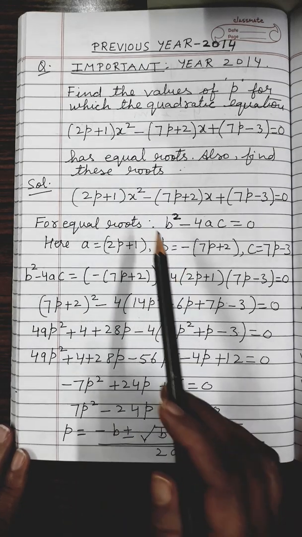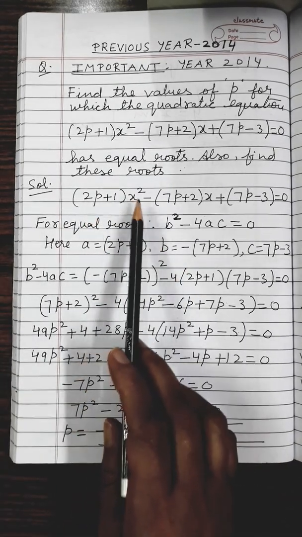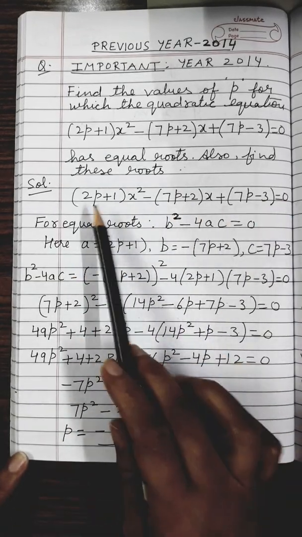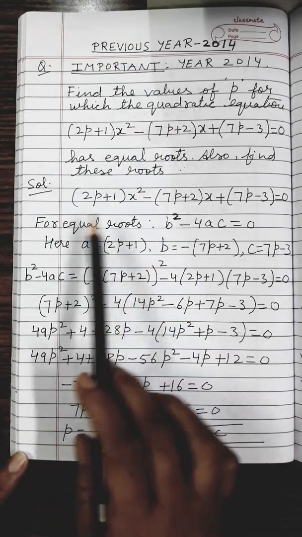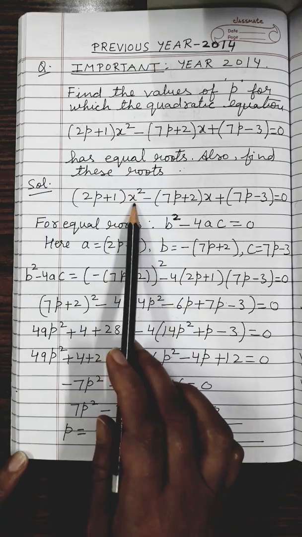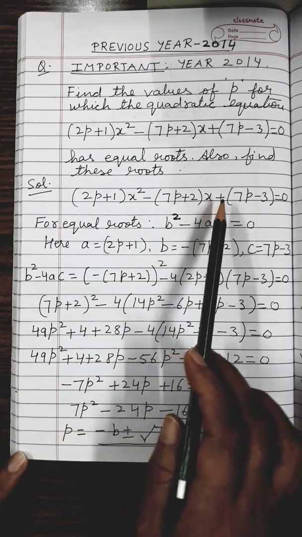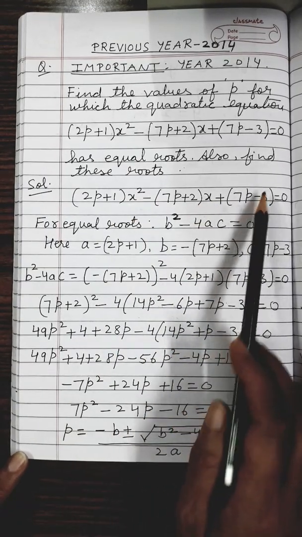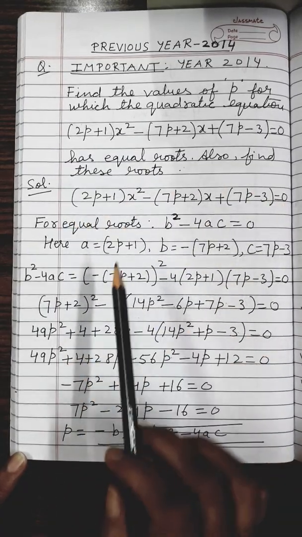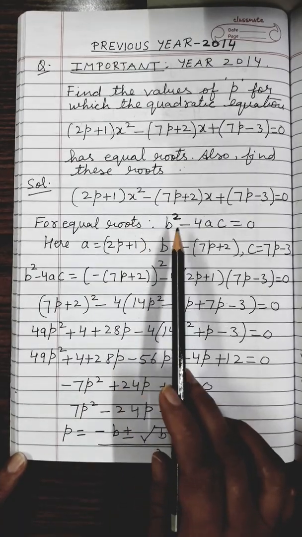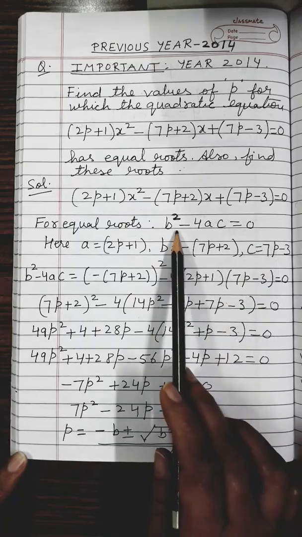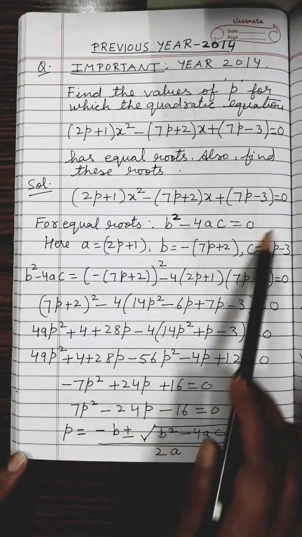Now in this equation p is a constant and x is a variable, because a quadratic equation has only one variable in it. So if you notice, pick up this equation from the question. This equation is in the form ax² + bx + c = 0, so this is in the standard form of a quadratic equation. And for equal roots, as you already know, the discriminant, that is b² − 4ac, equals 0. So I will make use of this equal roots condition.